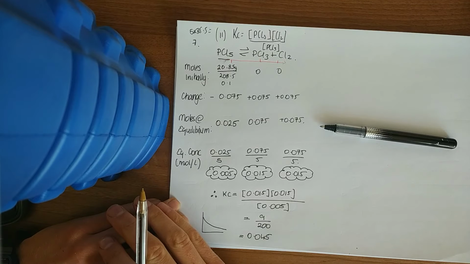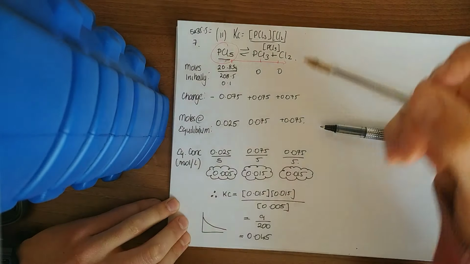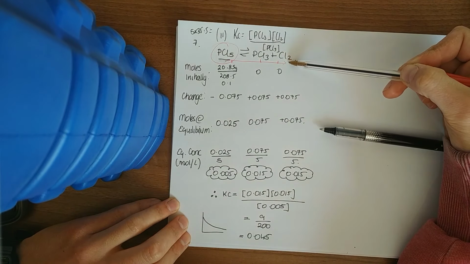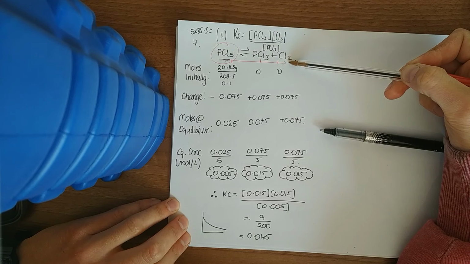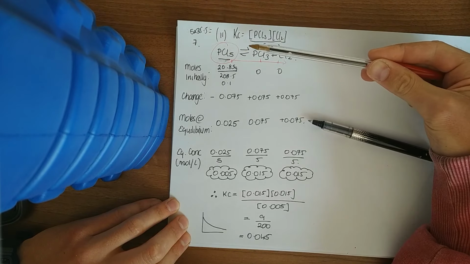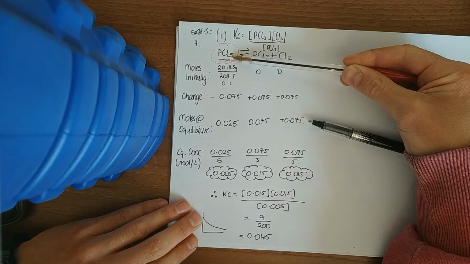And for V, state the effect on the yield of PCl5 if more Cl2 is added. So if we increase the concentration of Cl2, the system responds in such a way as to decrease the concentration of Cl2. Equilibrium shifts to the left, forming more PCl5. So the concentration of PCl5 increases for the first scenario. This is all using Le Chatelier.